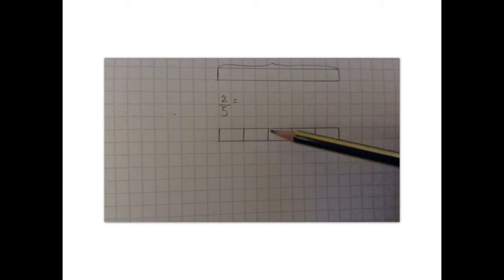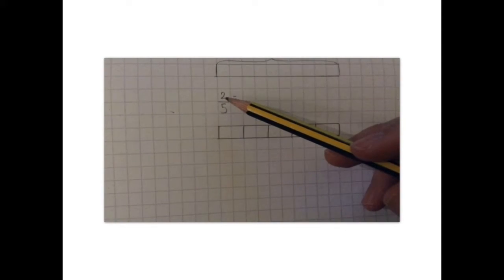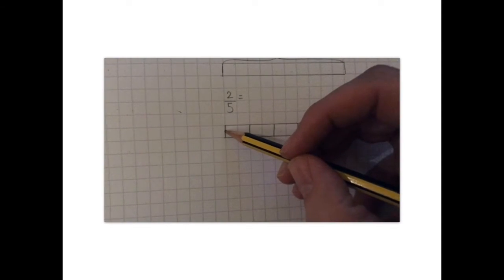They've all got the equal number of pieces inside. And out of those 5 groups, I need 2 of them. So I'm going to shade in this one.